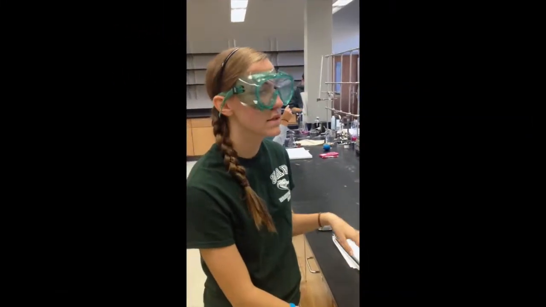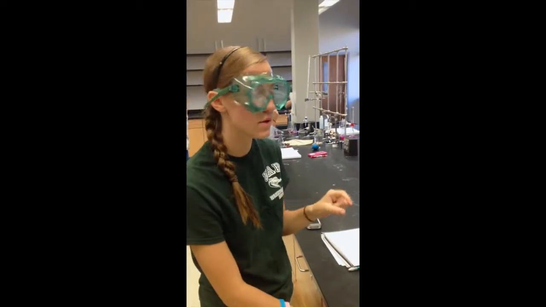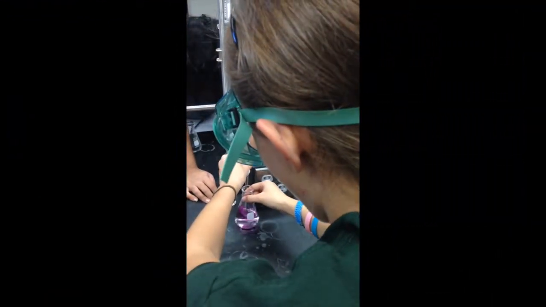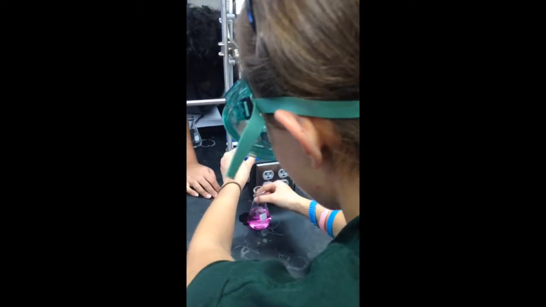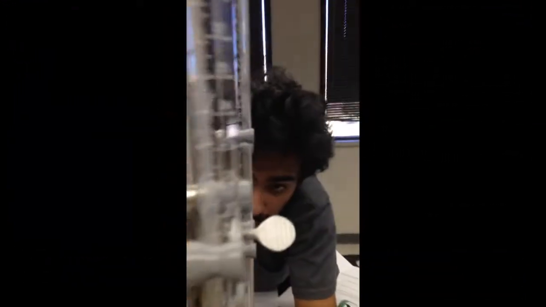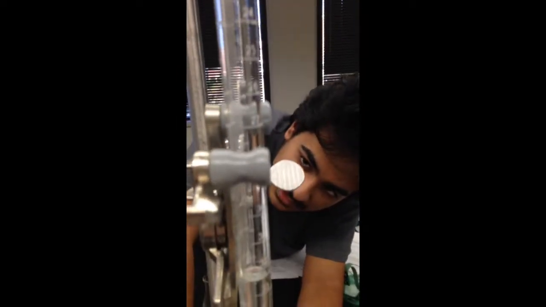So right now we're at 26 milliliters, and the equivalence point is usually around 30, so we're going to let it out slowly until the solution turns light pink. And see, now it's turned pink, so that means we've reached the equivalence point. And what is the measurement? 32.50 milliliters.